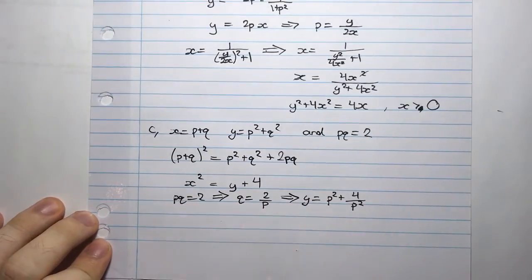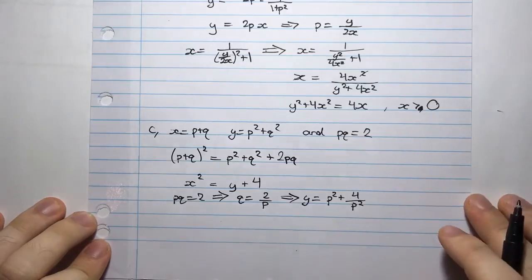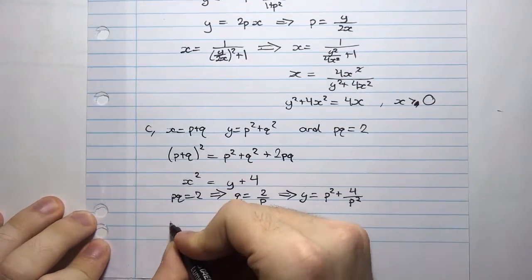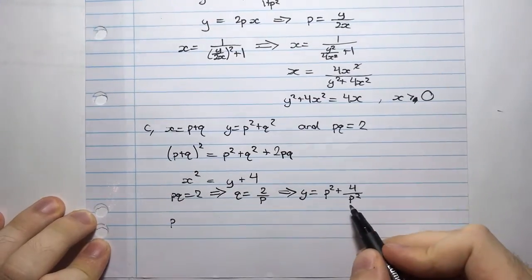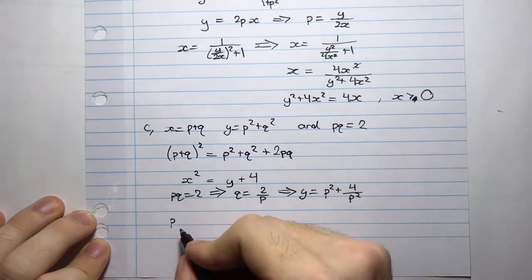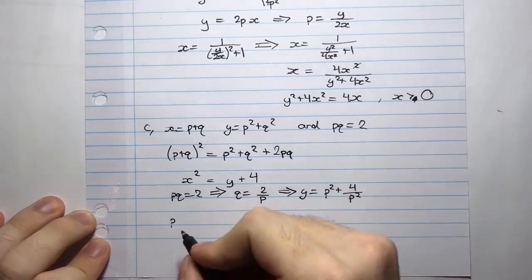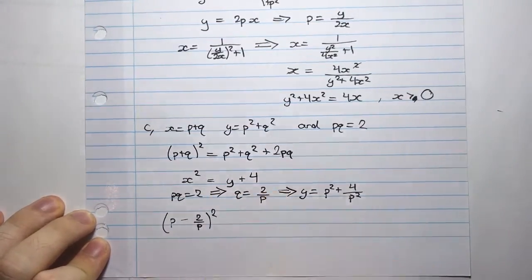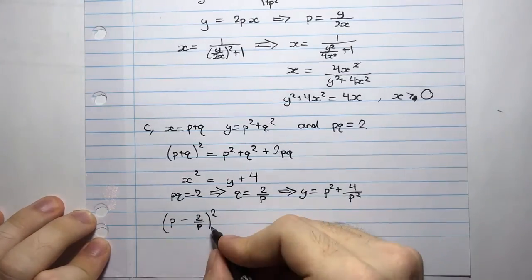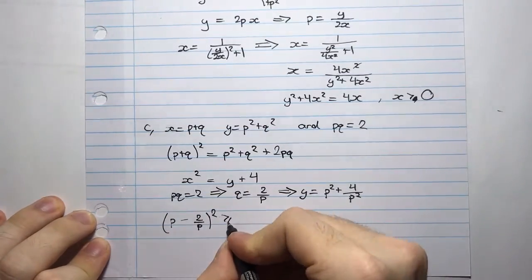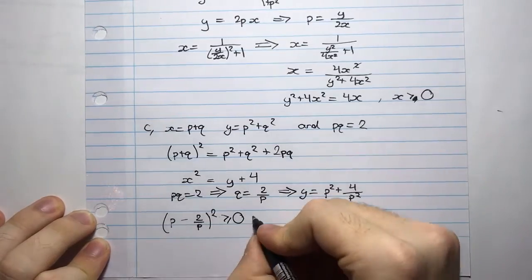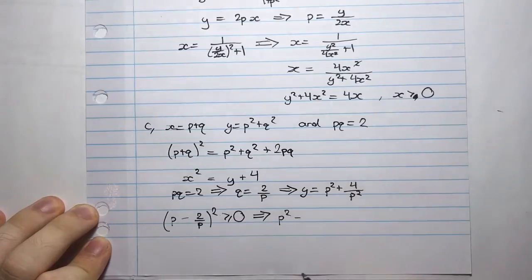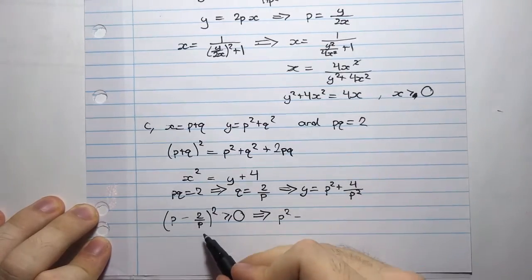Well, again, it's not really that intuitive to see, but you just have to have a bit of familiarity with it. Let me consider how I can get this expression here. Now I can get that from either p plus 2 on p, and then squaring it, or p minus 2 on p, and then squaring it. And here we're going to work with the minus. And I know that this is always going to be greater than or equal to 0. So what does that tell me? It tells me that p squared minus 2 times p times 2 on p.